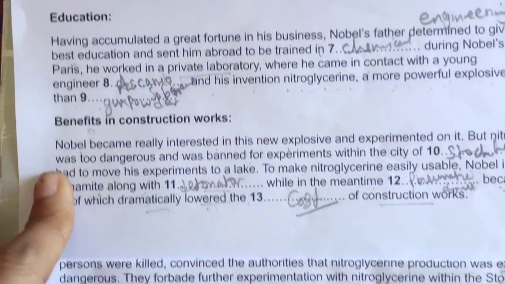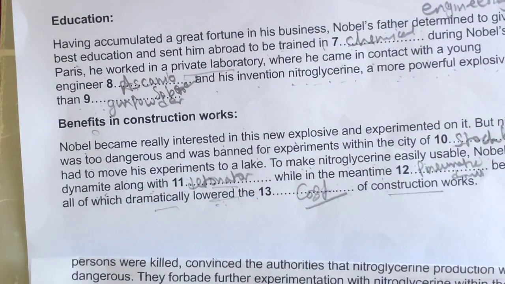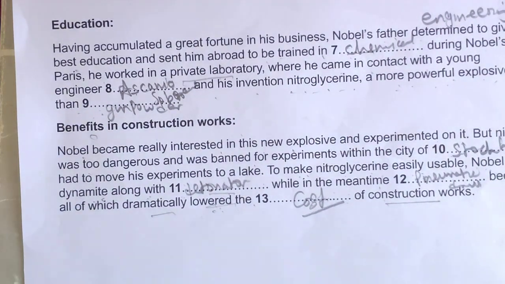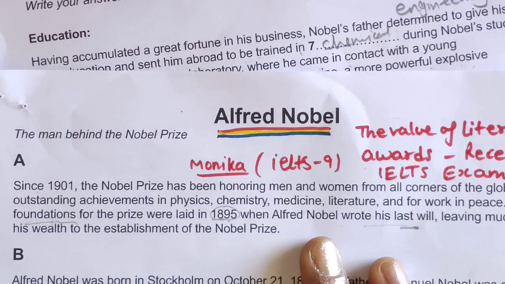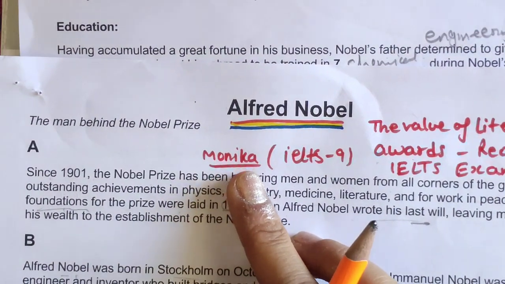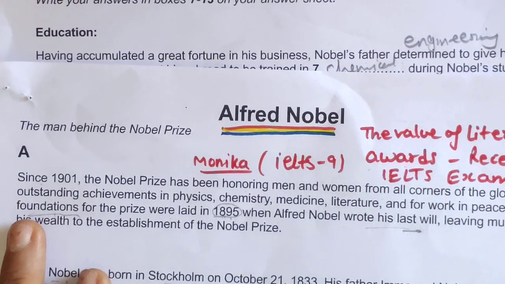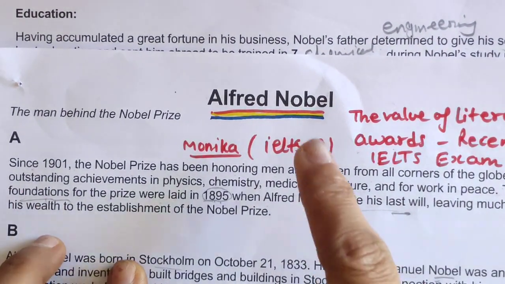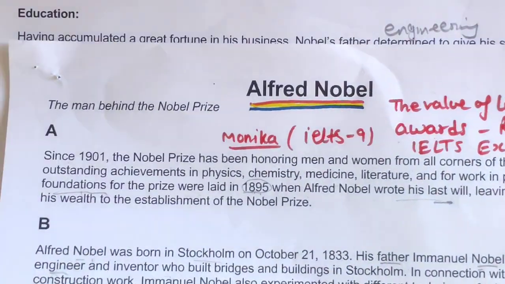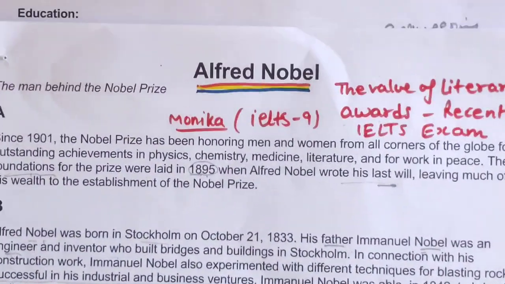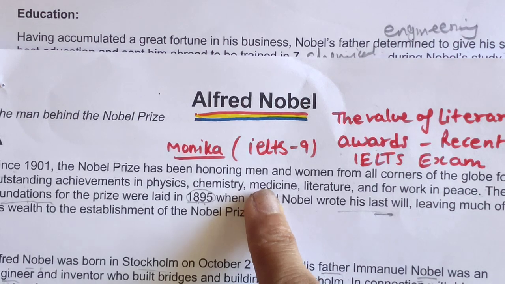So we have finished this reading. Which reading is this? This is Alfred Nobel, the first reading passage that we have finished within lesser time. In fact, you can also finish these kinds of readings, and if you are a beginner, just try to do this reading again, and these kinds of readings you can just find on websites.